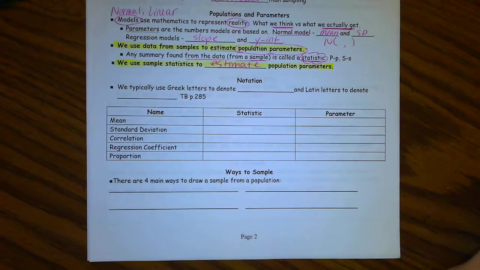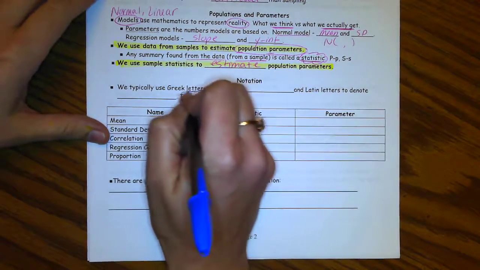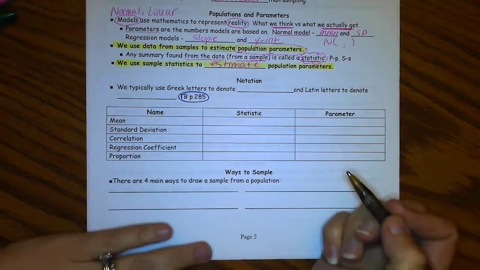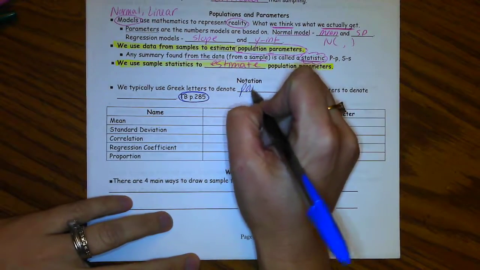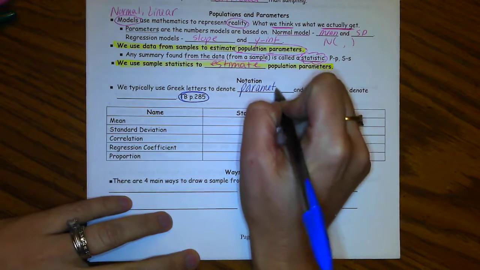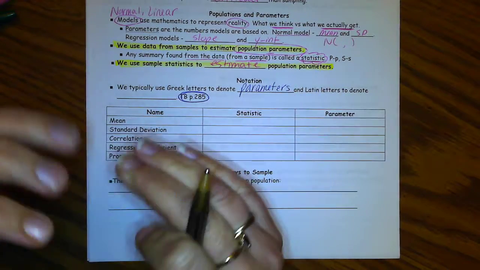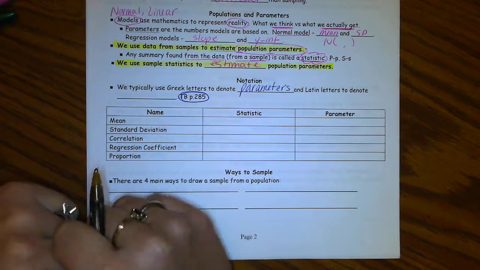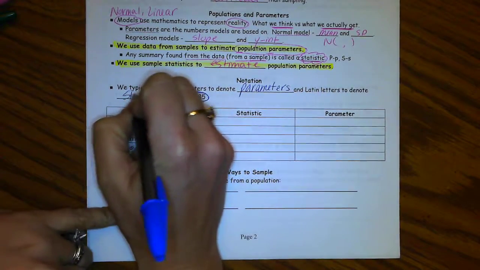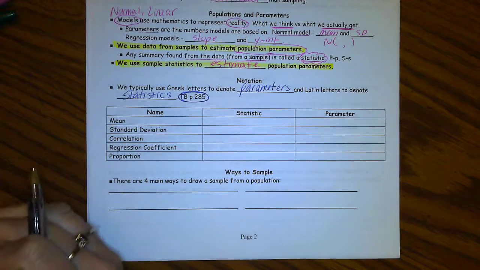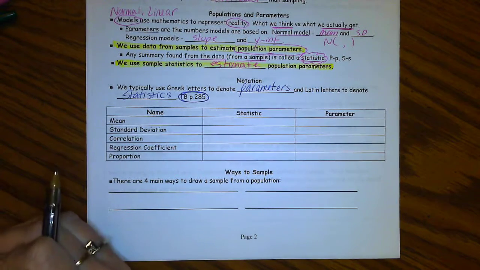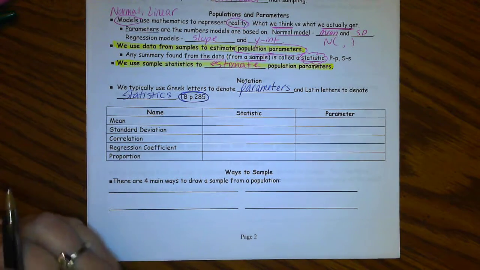Right, so we actually have certain types of notations we use to distinguish between parameters and statistics. More on this on page 285 of your textbook. But we typically use Greek letters to denote parameters. Greek letters are like alpha, beta, gamma, delta, all of your fraternity and sorority letters. Latin letters to denote statistics. Your Latin letters, for those of you who don't know, those are just the letters of your alphabet that you use every day. That's A, B, C, D, etc.